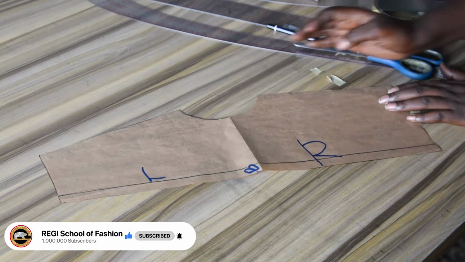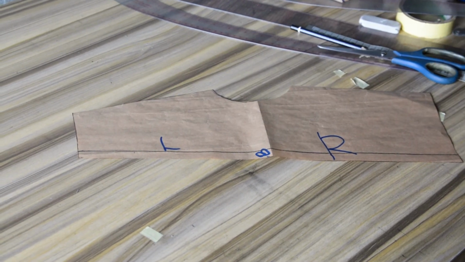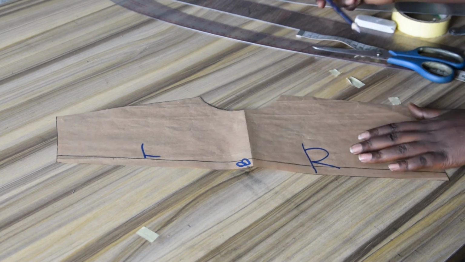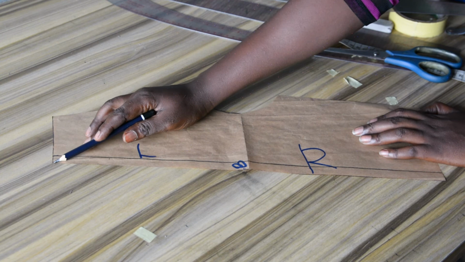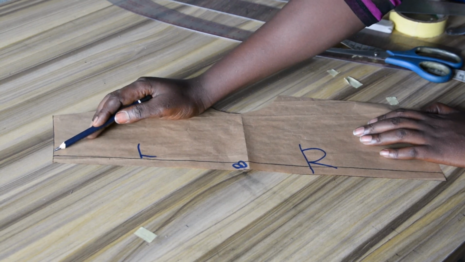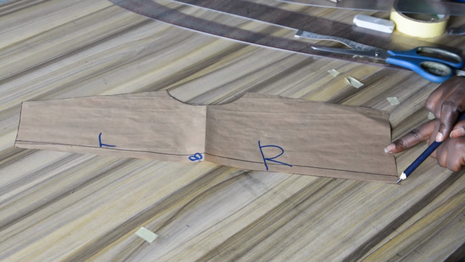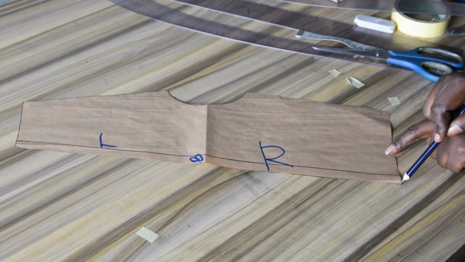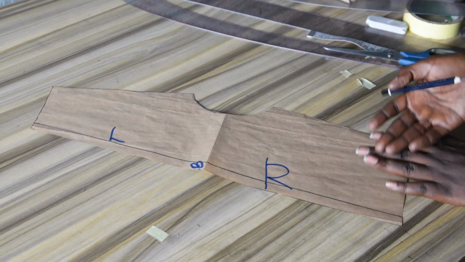Can you see what I have? You can see the line is not completely straight, it is slant. If you want it to be more slant than this, all you need to do is just to add to the measurement I used here. I used 2 inches, so when you use 2.5 inches, you just bring it down to the other side, which is the length of the yoke. And if you don't want it to be as slanty as this, just reduce the measurement.